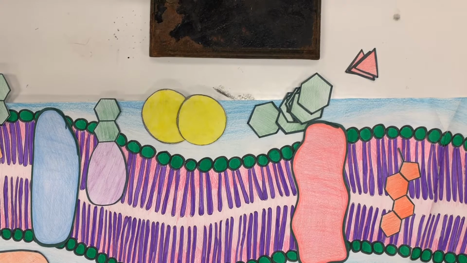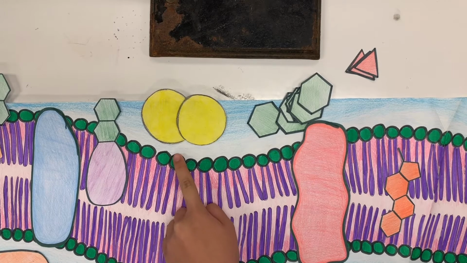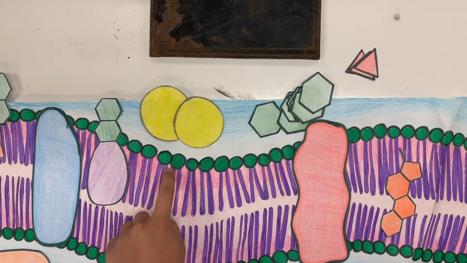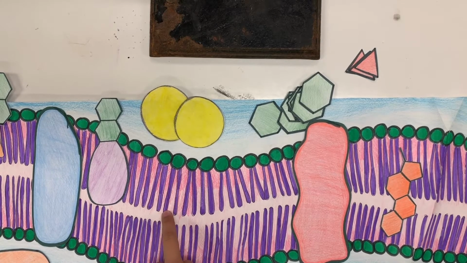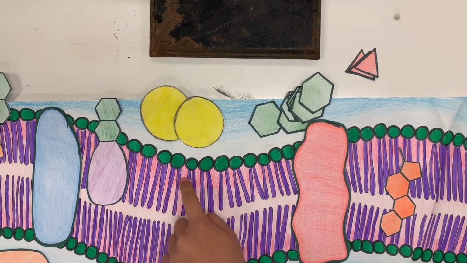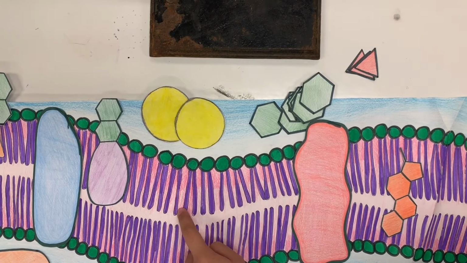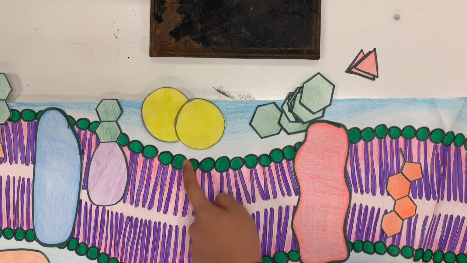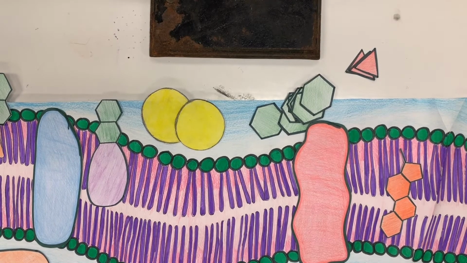So the cell membrane, this is the cell membrane. The cell membrane is made out of phospholipids, the phospholipid bilayer. So this is a phospholipid. This is the head, this is the tail. The head is hydrophilic and the tail is hydrophobic, which means the head attracts water and the tail repels water. It can also be called the polar head and the non-polar tail.